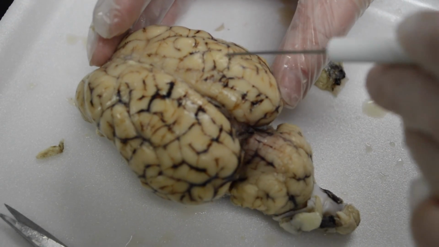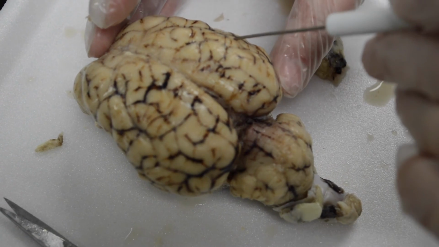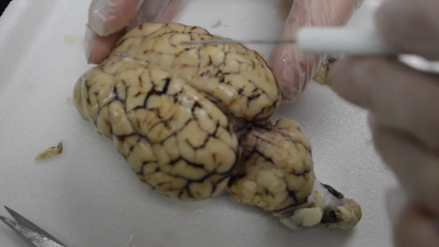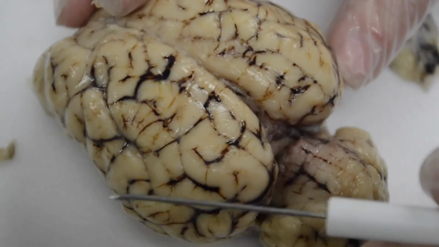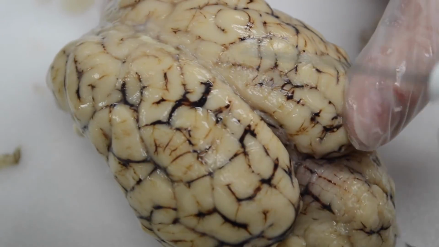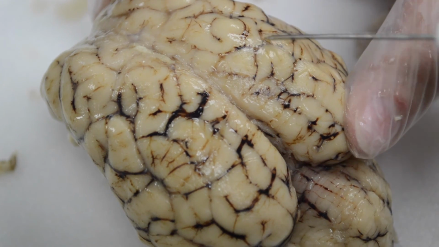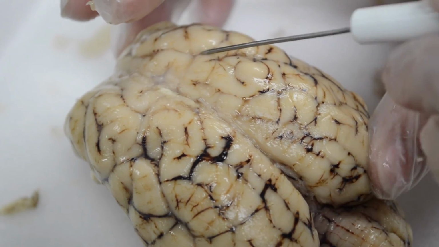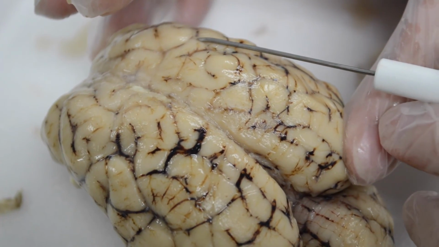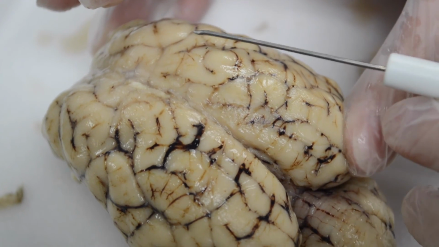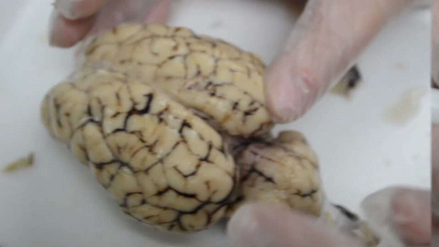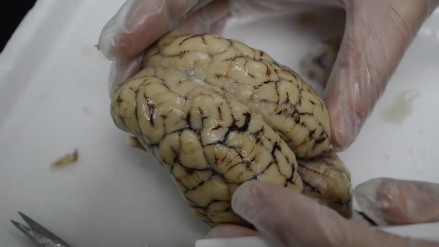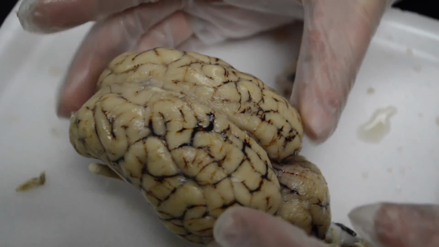Now, all these little folded, raised areas of tissue are called gyri, plural, gyrus for one. And where you can see the blood vessels lying in those little depressions, very shallow ones, those are the sulcus, singular, plural sulci. The lobes of the brain are the same for sheep as they are for humans.